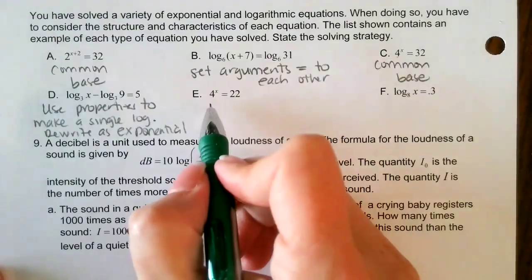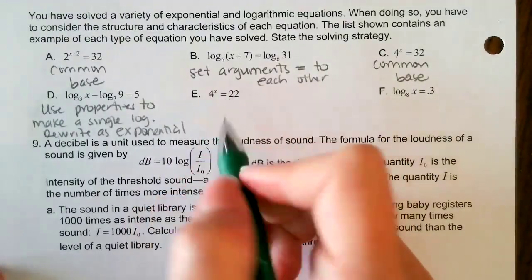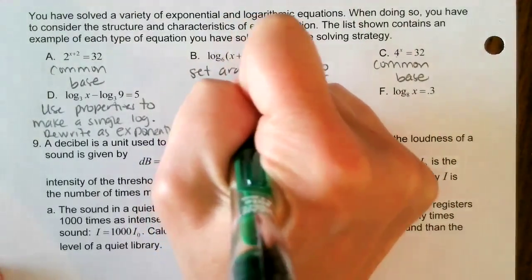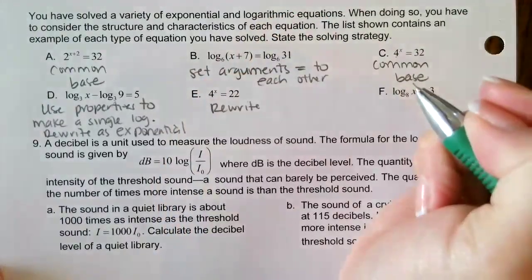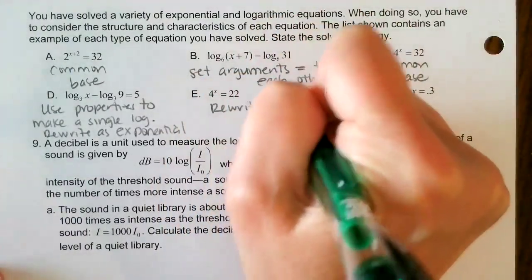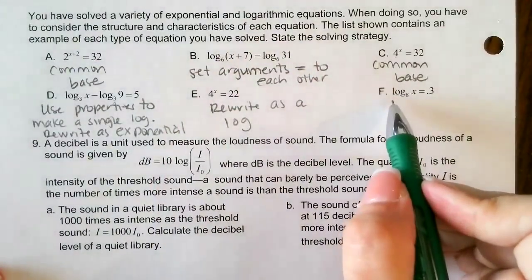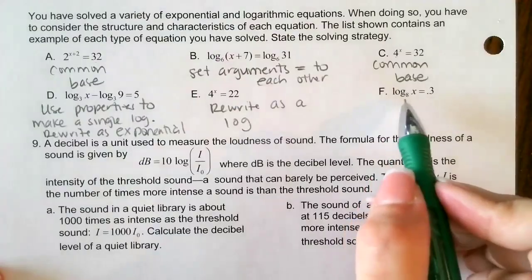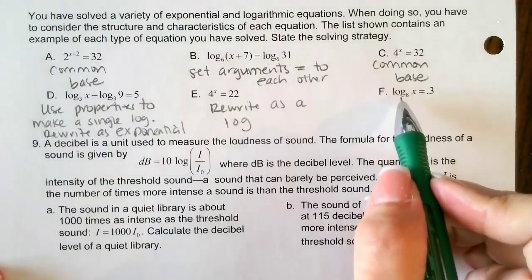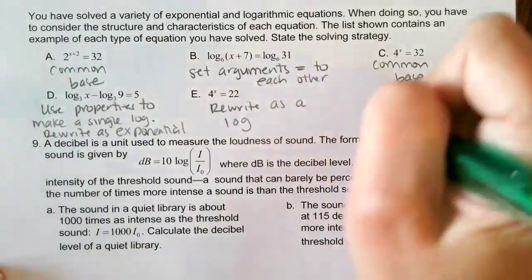All right, for our next one here, we're ready to rewrite this as a log. It is a single exponential on one side already, so rewrite as a log so that you can solve. And then for our last one, again, same thing. You want to rewrite it, but this time they gave you a single log, and so you want to rewrite as an exponential.